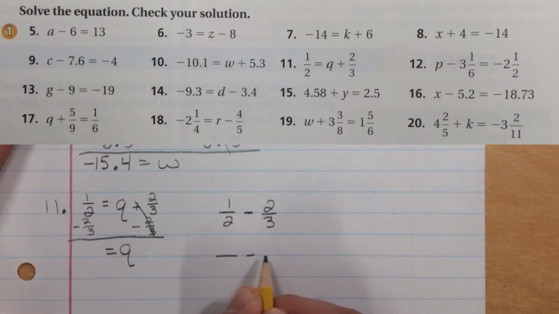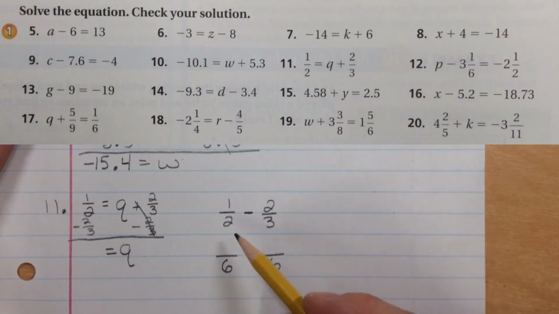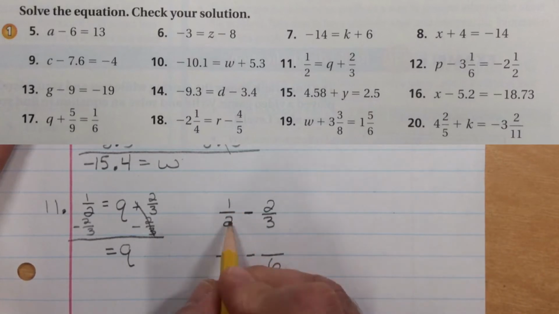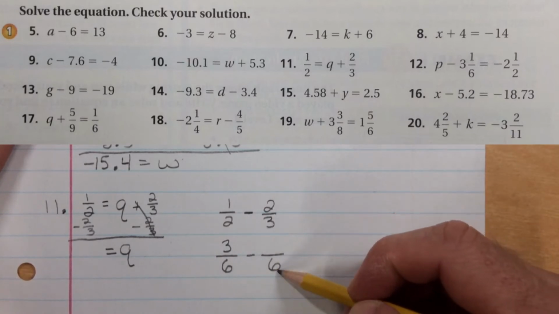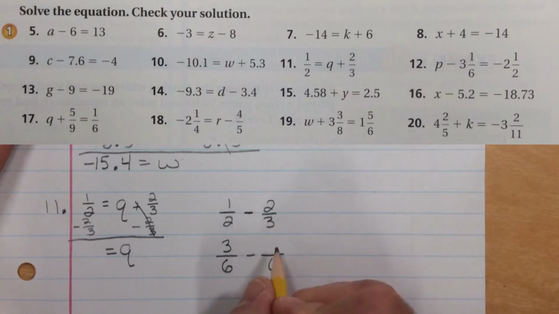So I'm going to rewrite that problem. And with 3 and 2 as denominators, 6 is a good common denominator. Since I multiplied the 2 by 3 to get 6, I have to multiply the top by 3, and I get 3. Since I multiplied the 3 by 2 to get 6, I multiply the top by 2, and I get 4. So now this problem becomes 3/6, take away 4/6.